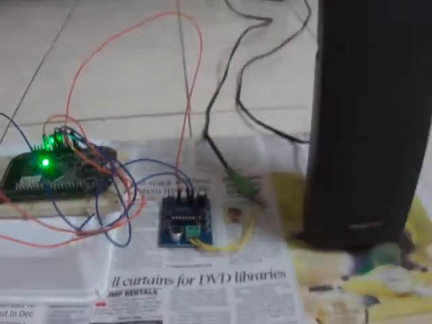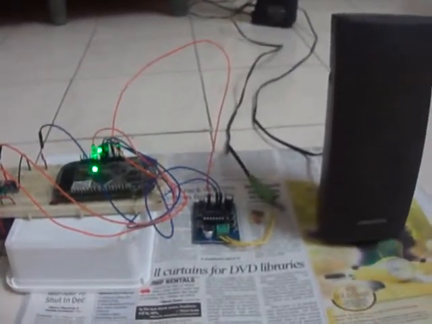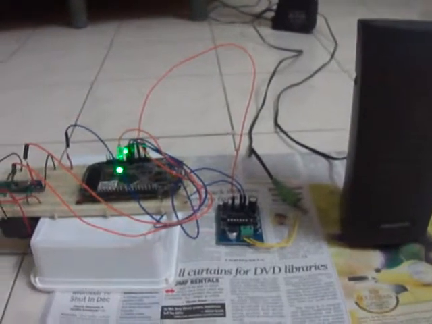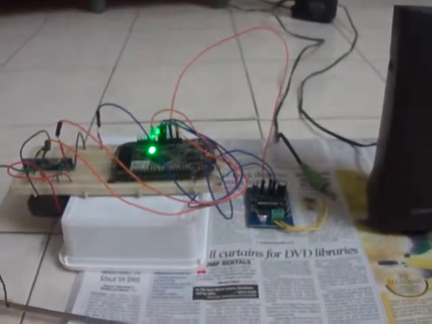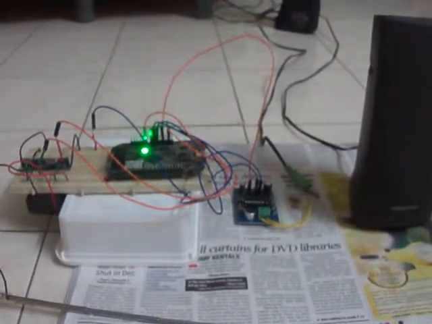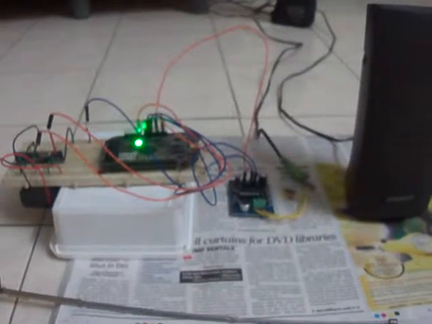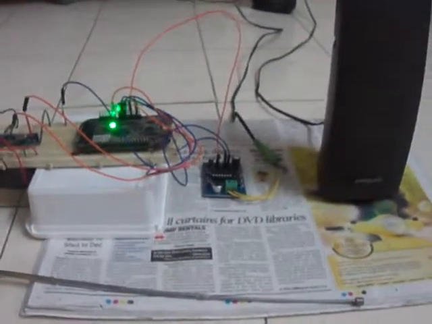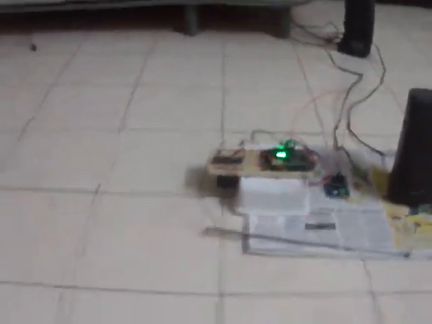The amplifier used here is a normal household computer speaker. The entire setup can be powered by solar or a battery bank with other non-conventional energy sources, because it is difficult to find a power source in a place like an unmanned level crossing. So let us see the functionality of the project.